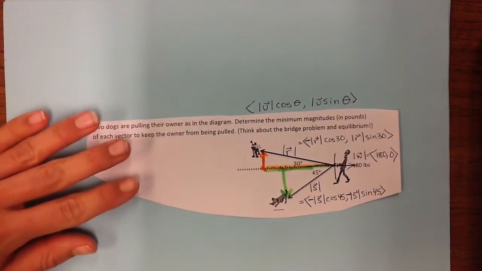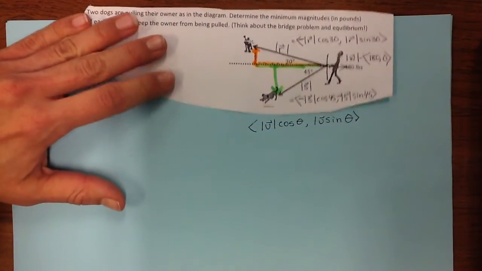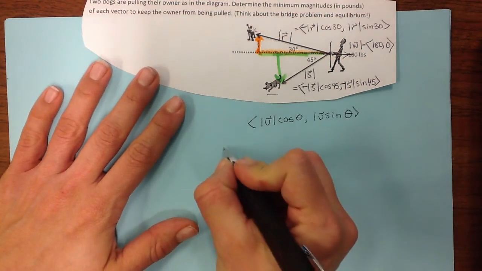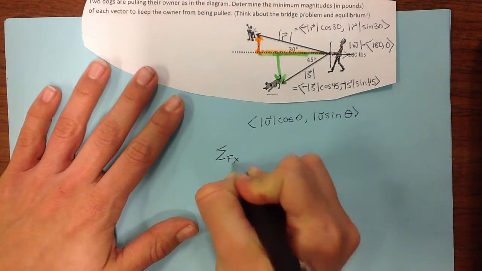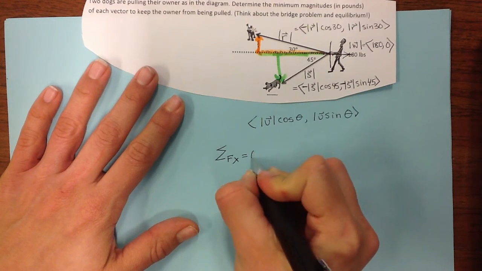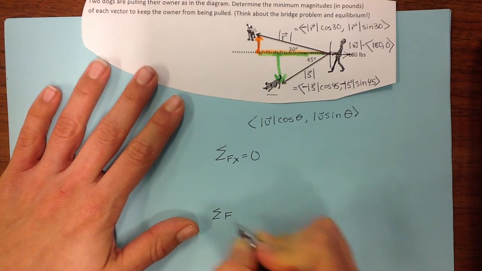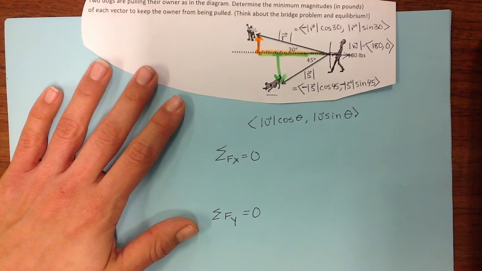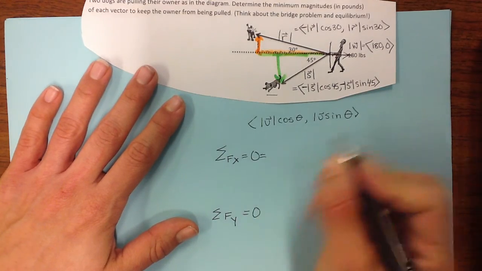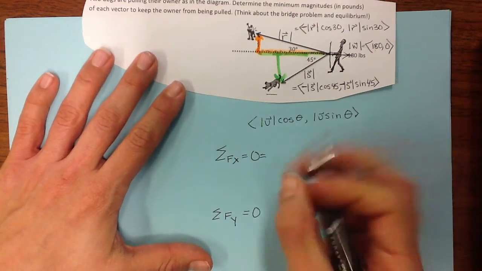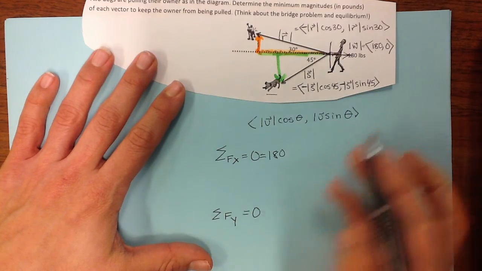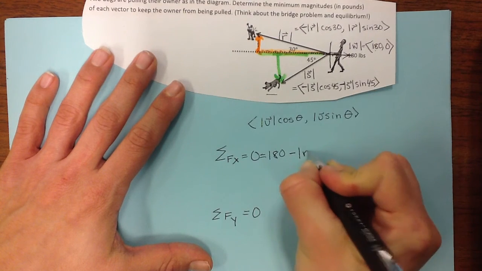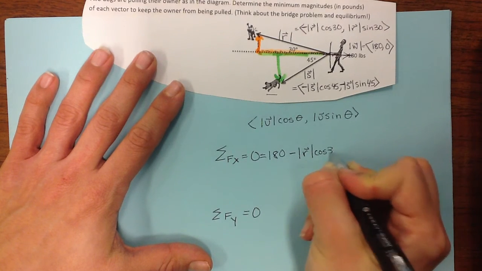Now that we have these components for these three vectors, we need to think about what it means to achieve equilibrium. That means the sum of the forces in the x direction are equal to 0, and the sum of the forces in the y direction are equal to 0. So I have to look at all the forces in the x direction, add them up, and it needs to be equal to 0. So for the dog walker, his force is 180. Dog R, his horizontal force is a negative magnitude of R cosine of 30.